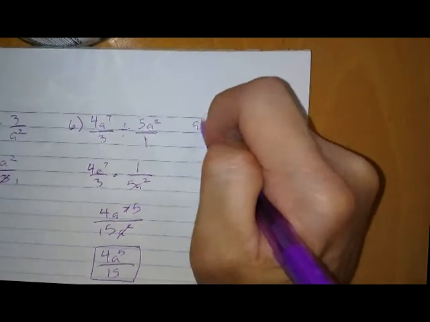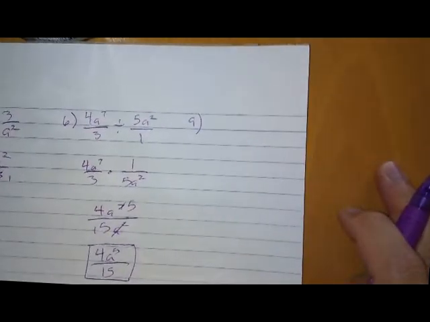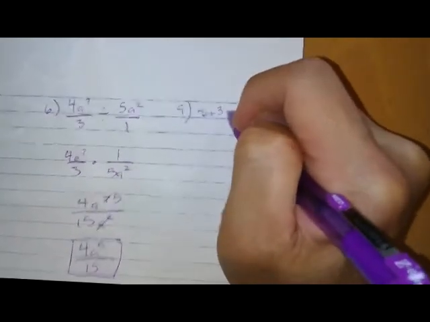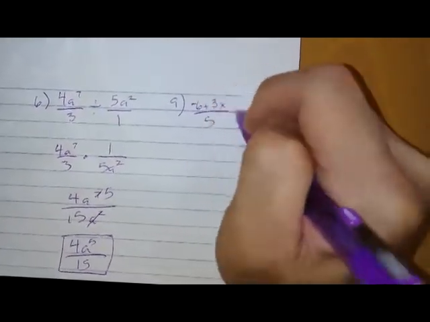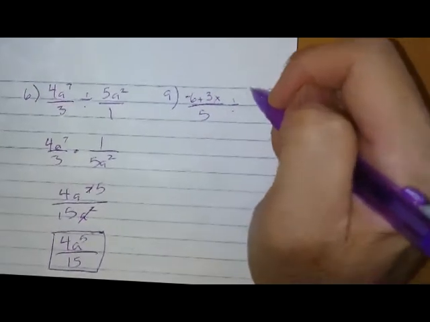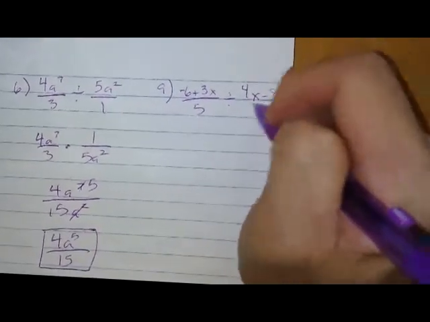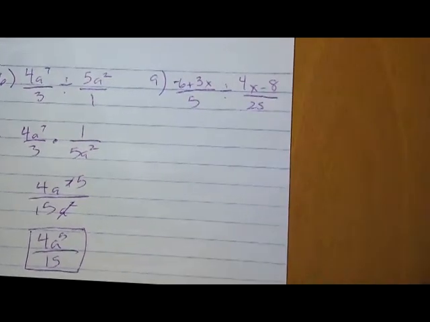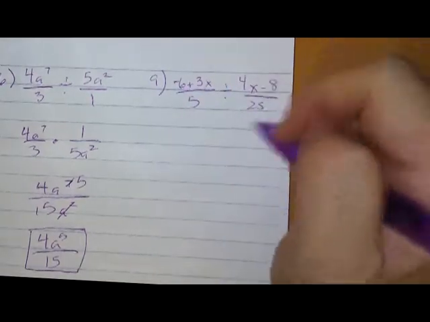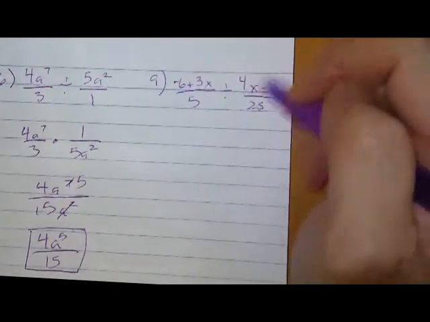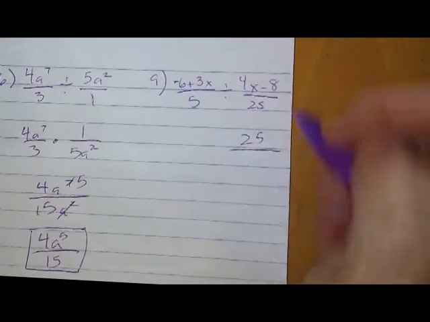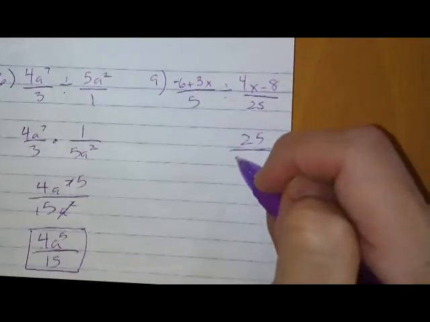Number 9. Ooh, okay. Negative 6 plus 3x over 5 divided by 4x minus 8 over 25. Okay, if I take the reciprocal of what's after the division sign, it'd be 25 over. Instead of 4x minus 8, I'm going to factor.